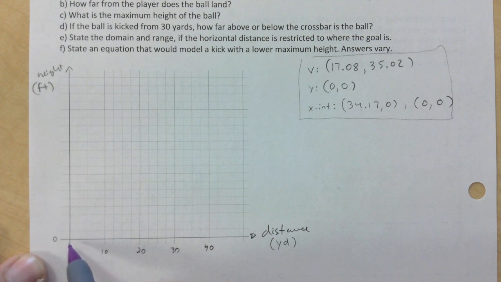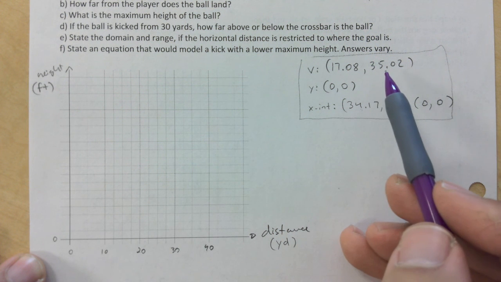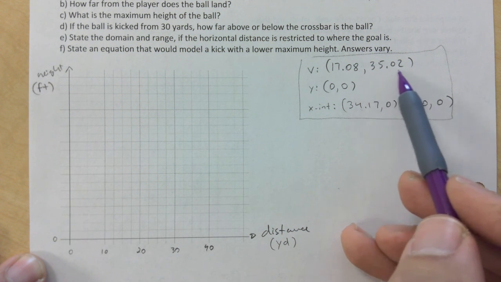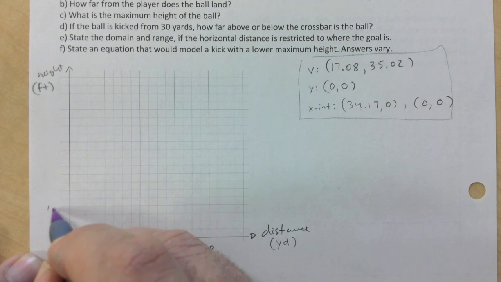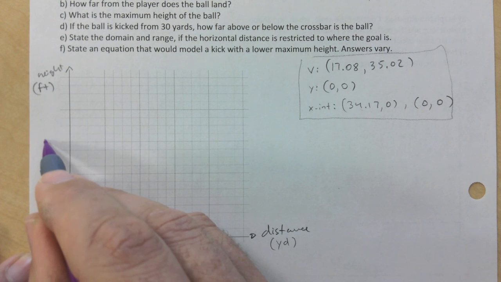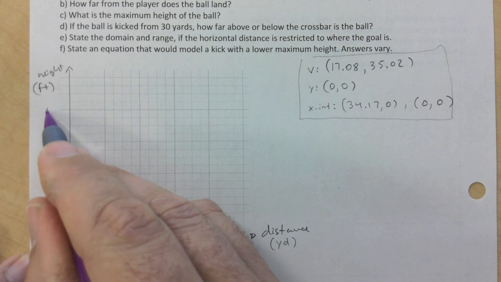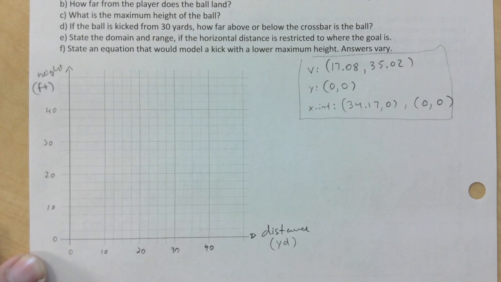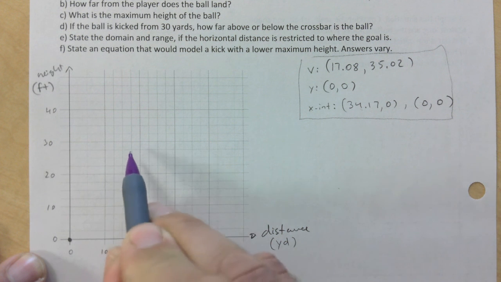And we're going to make sure we have enough room for the y value of the vertex, which is 35. So I'm going to go 10 as well. Make sure you're consistent, right? I'm counting every fourth mark, so if I do 40 there, 40 there, I'm good. Now plot the points, 0, 0 here, 34.17, so it's just over here, and 17.08, 35.02.